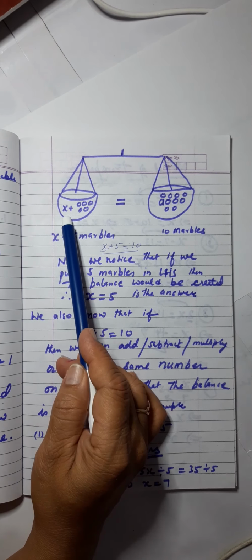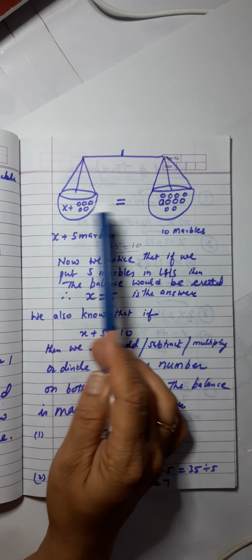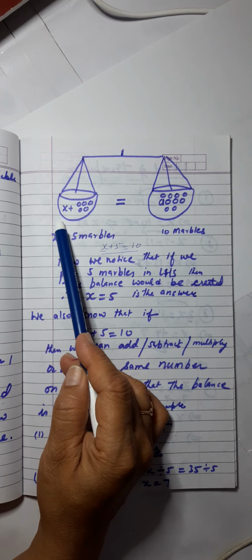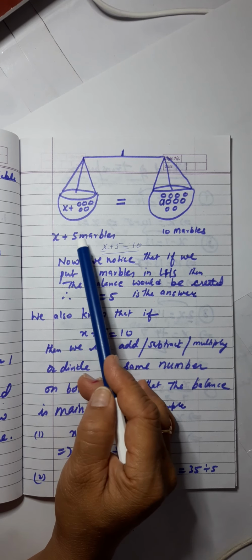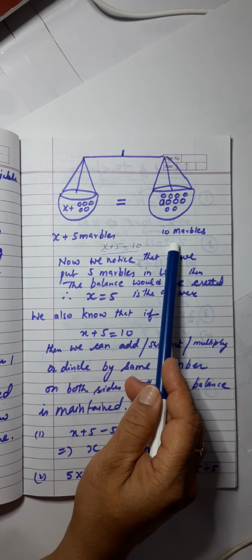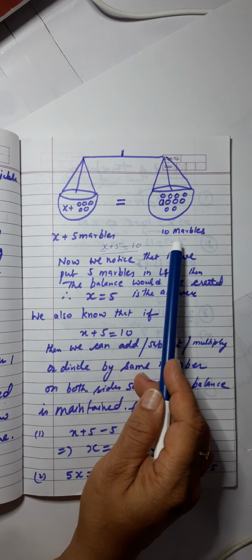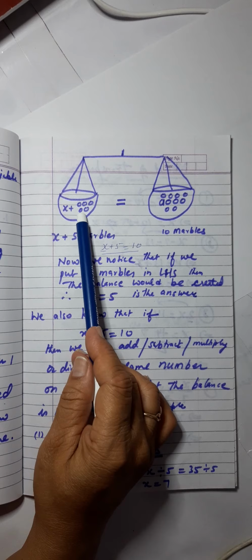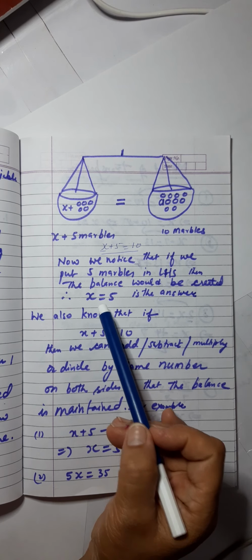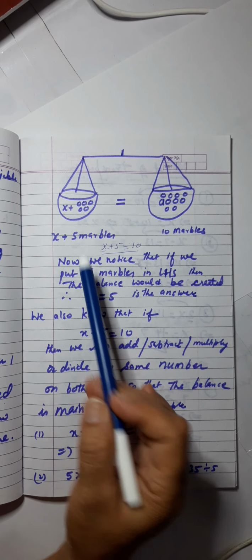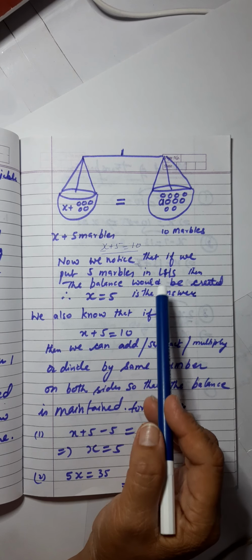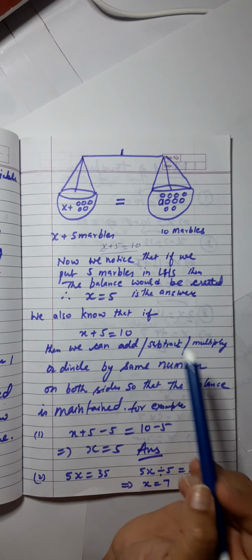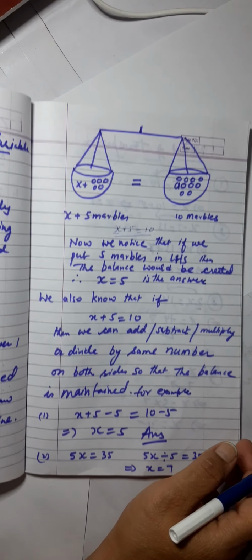Let us see. If I represent this equation as x + 5 = 10, that means how many more marbles should I put into x, so that with 5 I have 10 marbles, right? And then by experimentation I found that I should put 5 marbles to get the balance. Now we should know how to solve them mathematically. Some of the things we have learned in 7th grade.